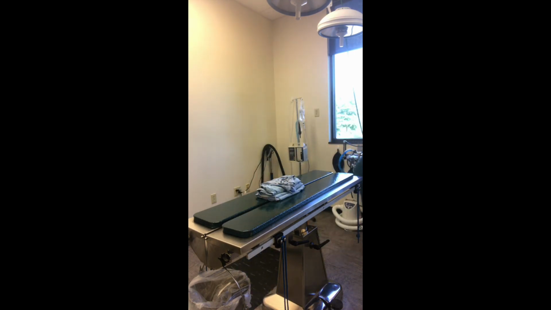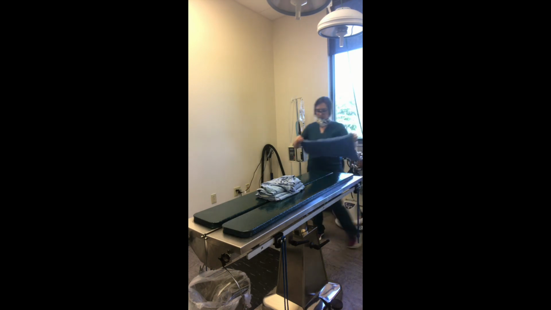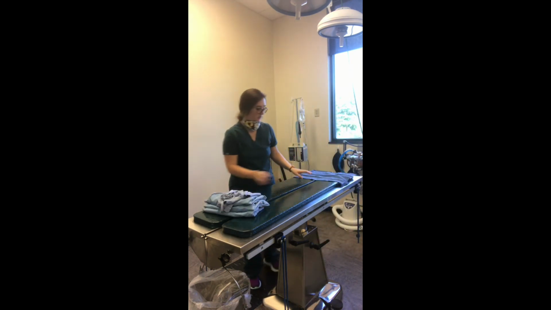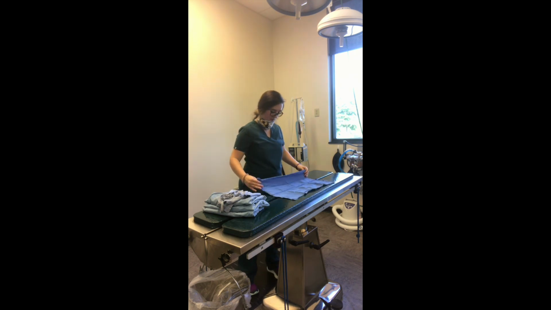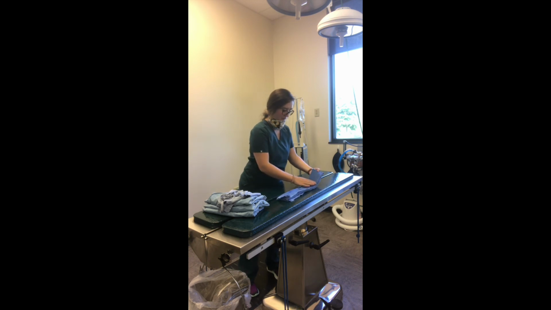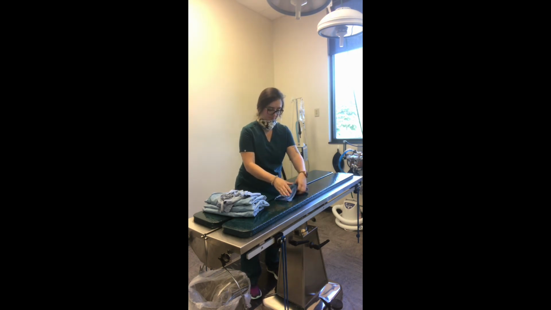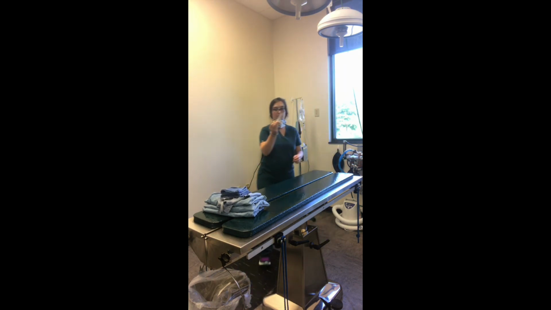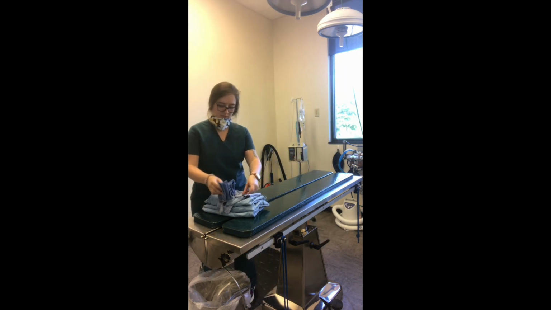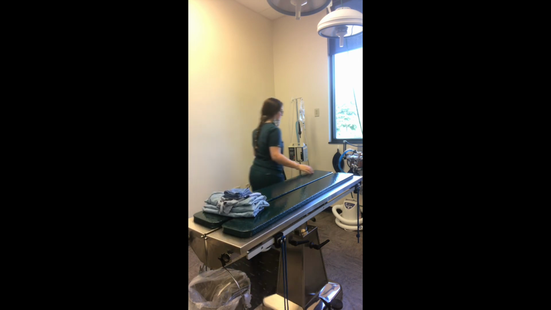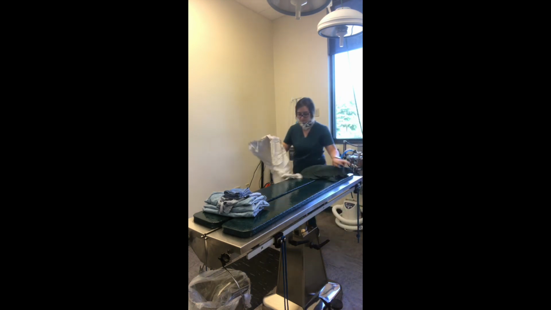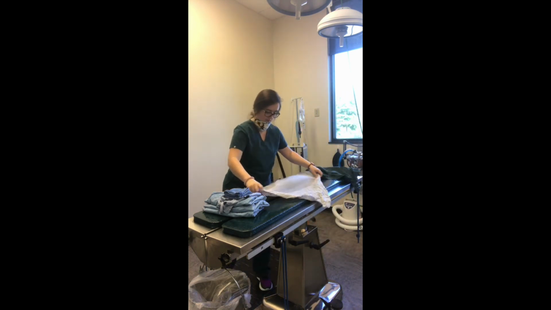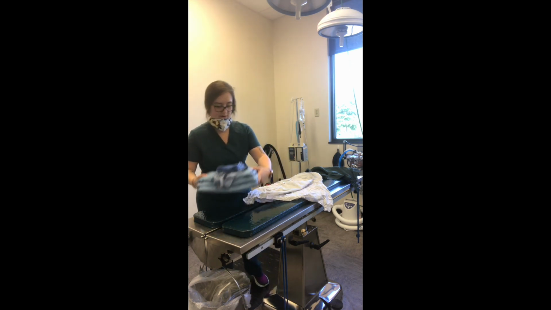And we are going to fold our towel in the accordion style and then into quarters. Place that on top. We're going to put our indicator strip in the middle. And we are going to go ahead and wrap our gown pack.